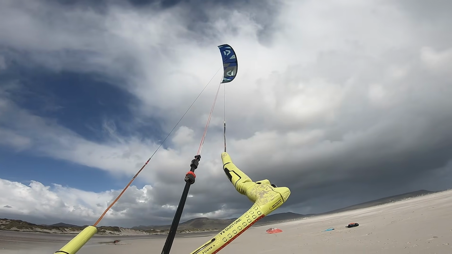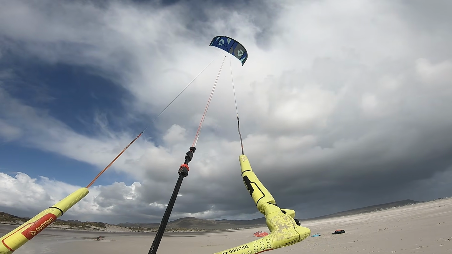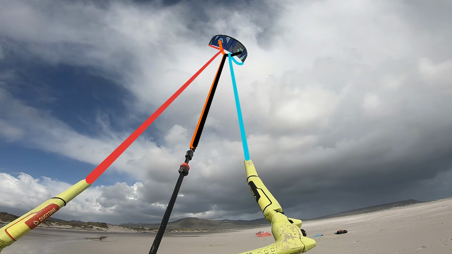A good reason not to fix from the bar is if you have a high V on your center lines like this. In that case, redoing your lines is often much simpler than untangling from the bar.